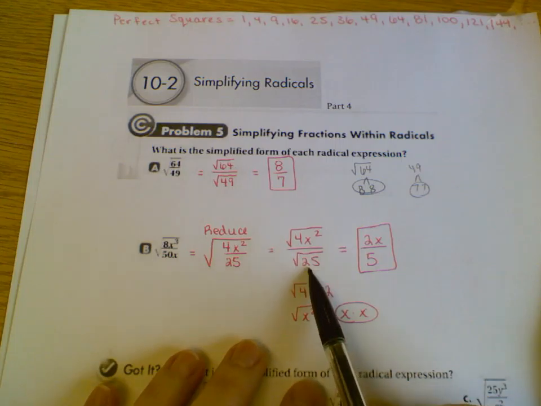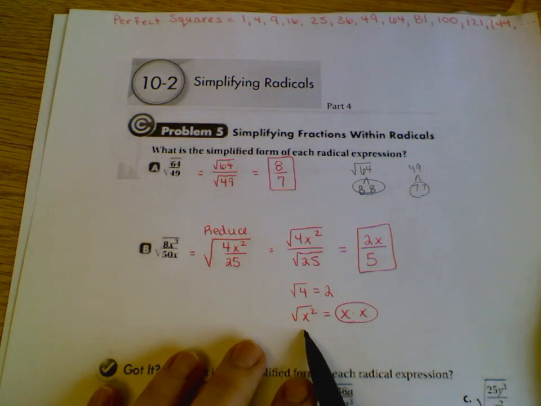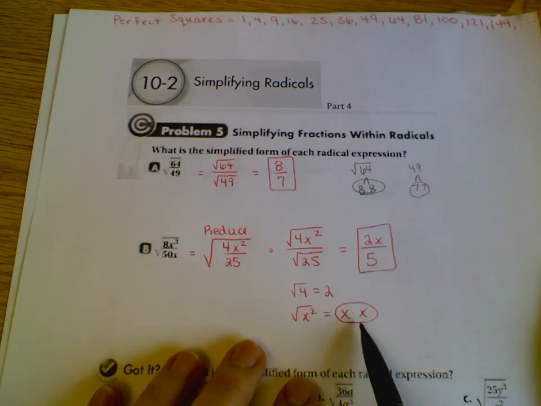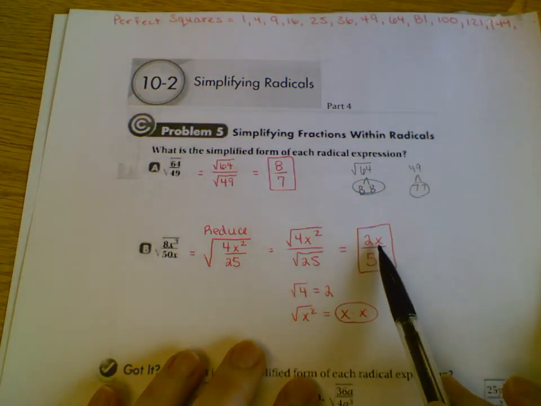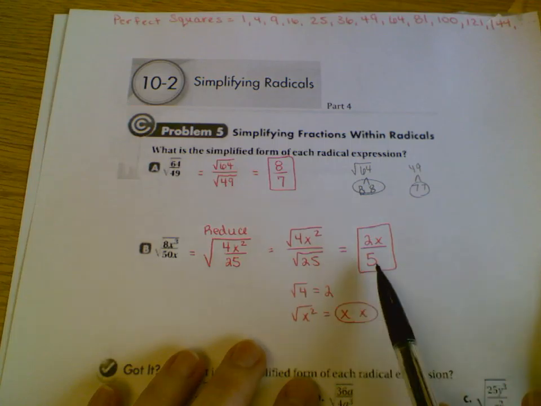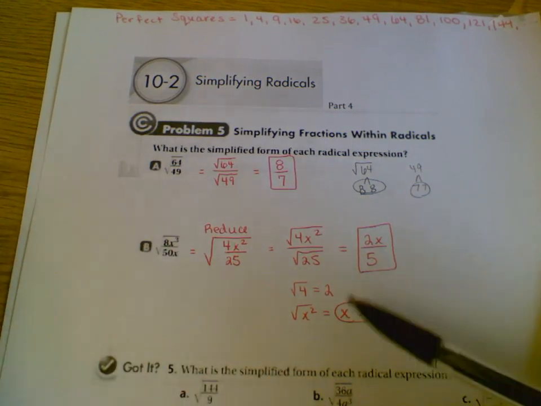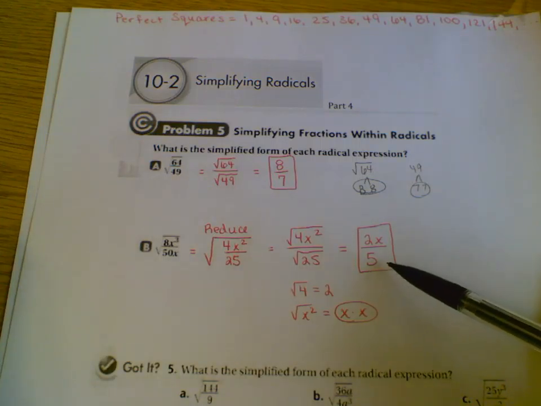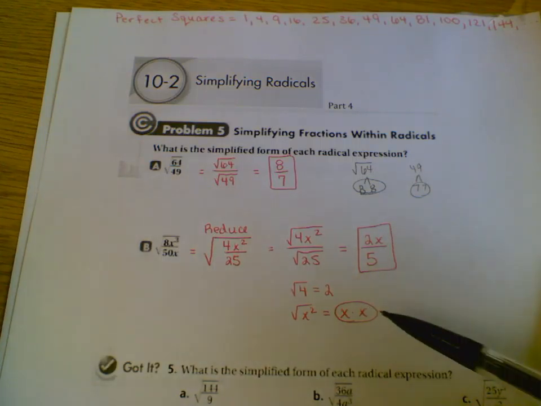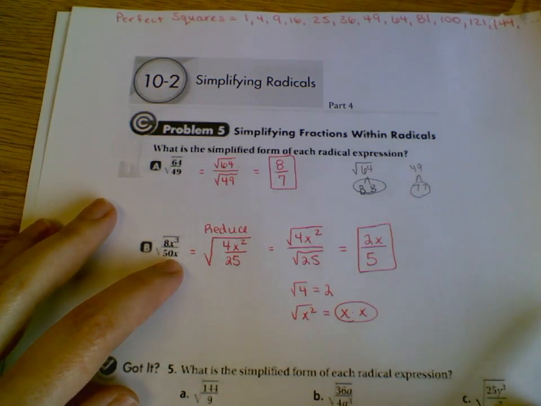Remember, the square root of the top would be 4x squared, and the square root of the bottom would be 25. These are both perfect squares, so the square root of 4 would just be 2. Then I would do the square root of x squared and write it out as 2 x's, so that makes a pair, so it also comes out. And the square root of 25 is just 5. So some of these that you practice today shouldn't have any radicals in them because they're nice perfect squares. So I want you to do A and B in the got it question.